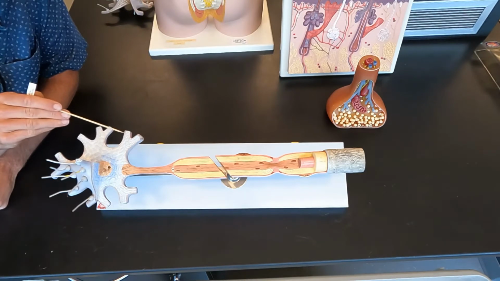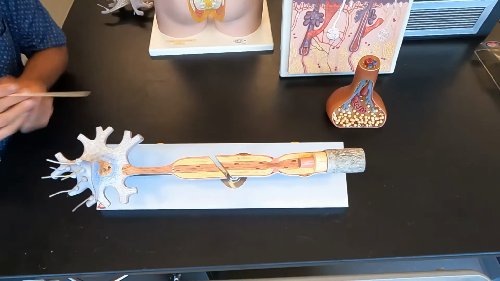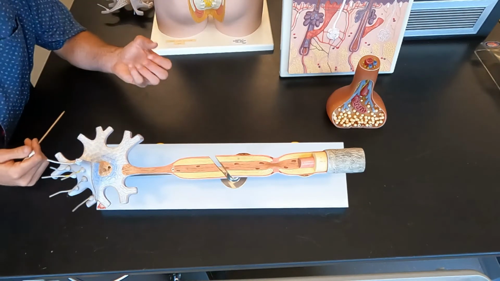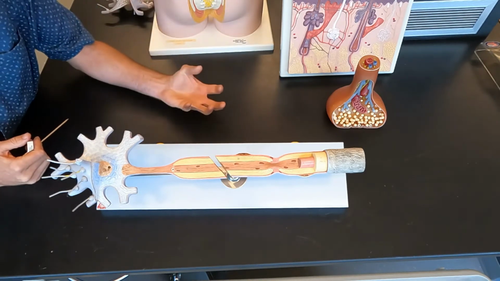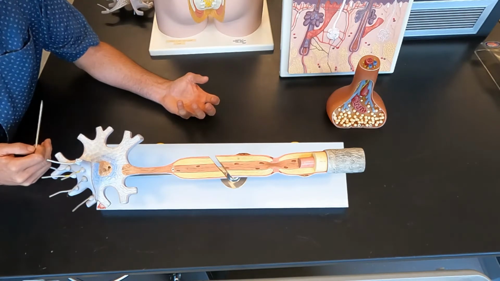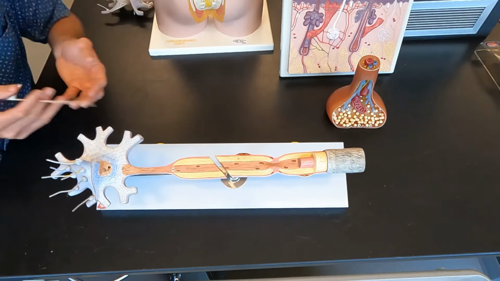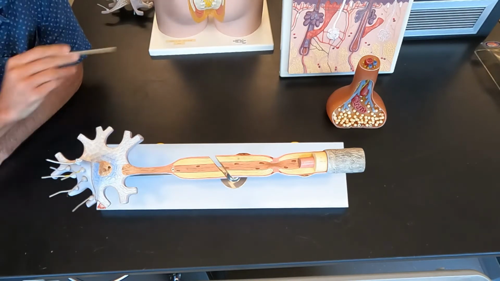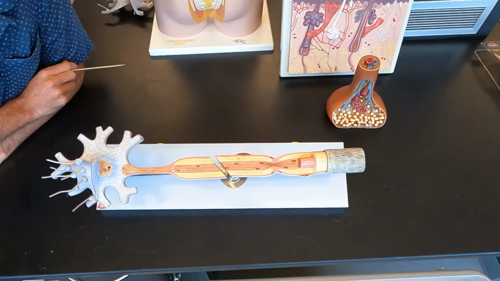And what happens is if an excitatory neurotransmitter is released onto the dendrite, it binds to a receptor on the dendrite that opens a channel, and that allows an excitatory ion, most of the time sodium, positively charged sodium. It allows sodium to rush into the neuron, into the dendrite.